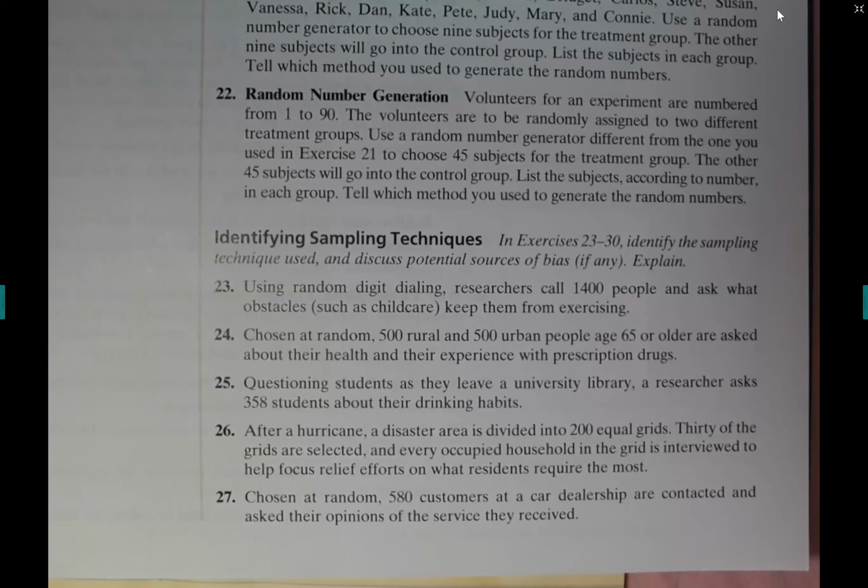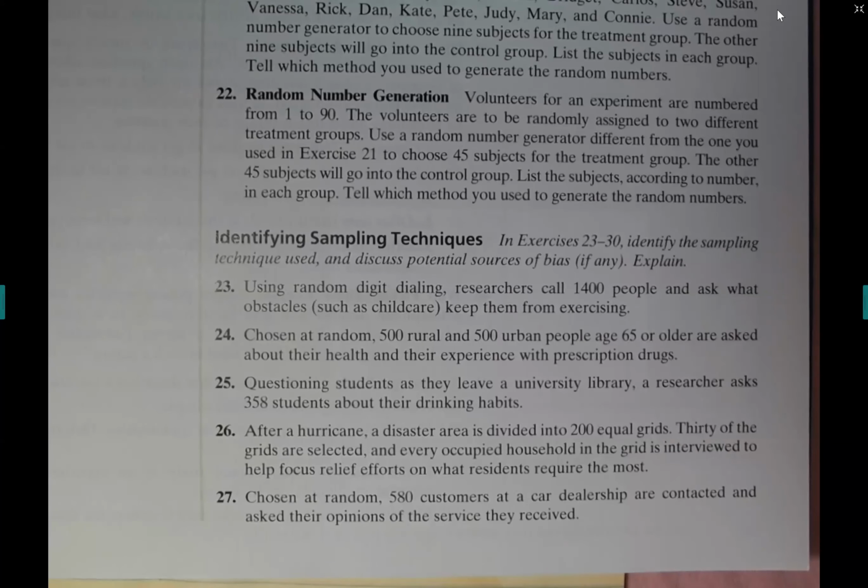So what they did, they divided the population, which is a disaster area, into 200 equal grids. And then they went to 30 grids and picked everybody who has a home, just on those grids, and surveyed them. This is a cluster. That is a cluster, guys. I agree. It is a cluster. But is there a potential source of bias there? Of course. What is it?